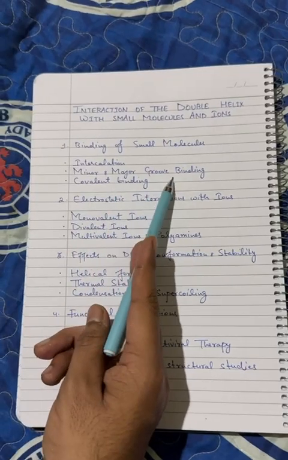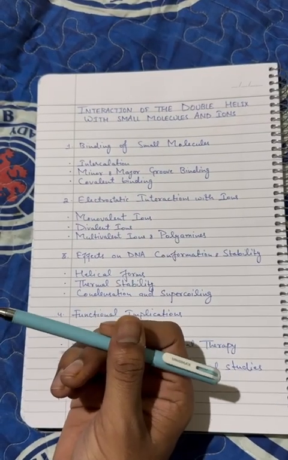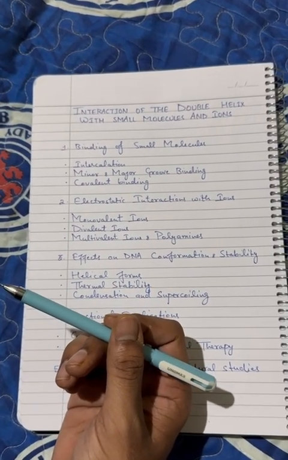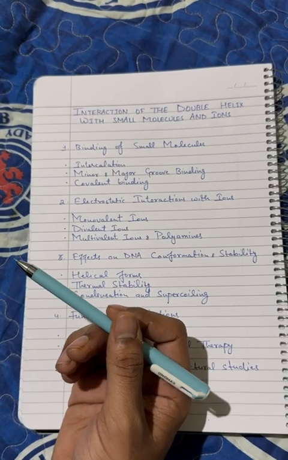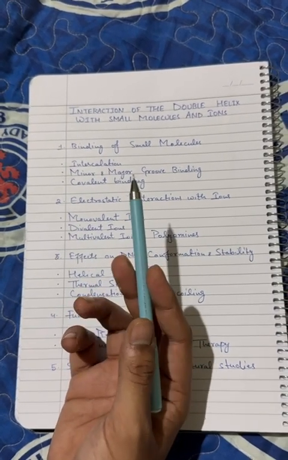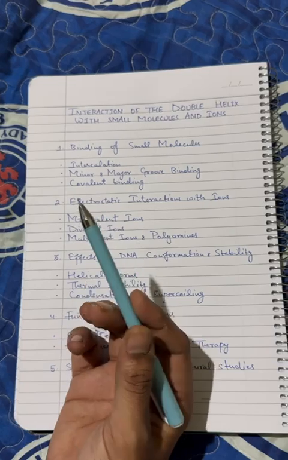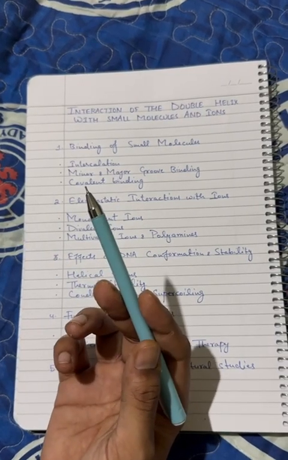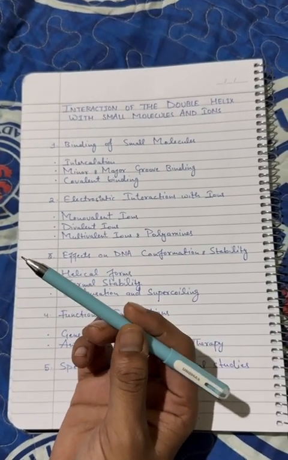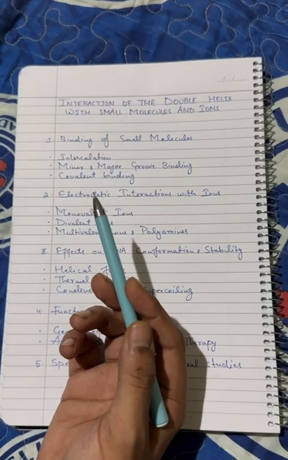Minor and major groove binding. Molecules such as netropsin, distamycin, and certain antibiotics bind to the minor or major groove of the DNA. The shape and hydrogen bonding pattern in these grooves allow for selective binding, influencing DNA functions.